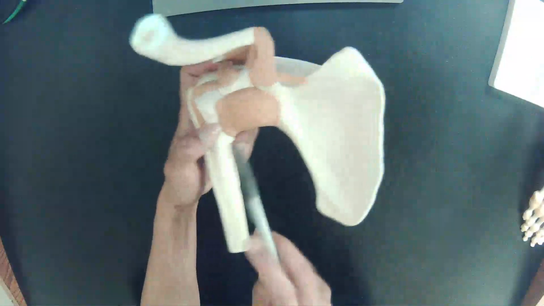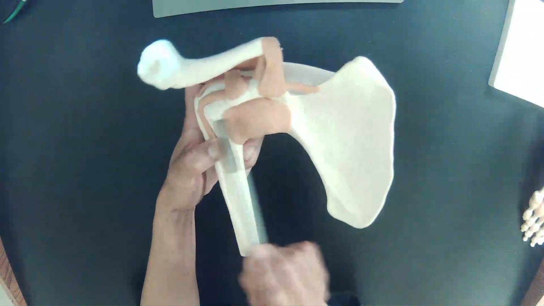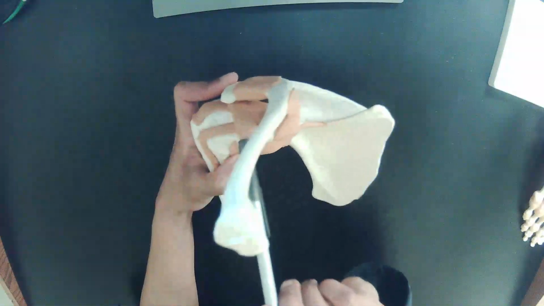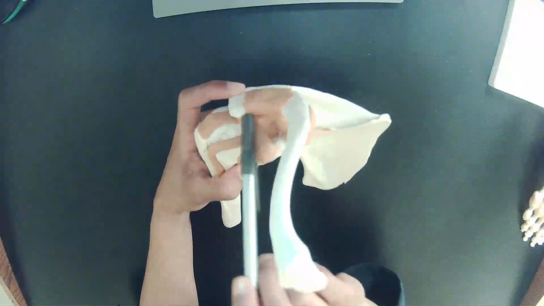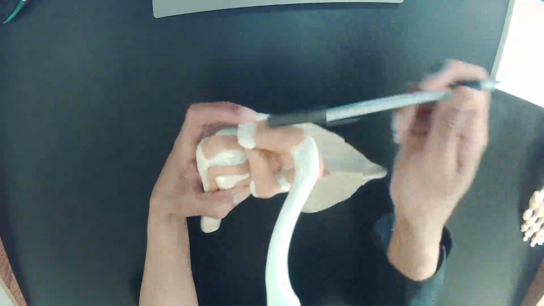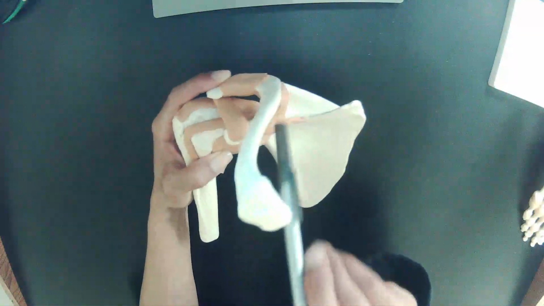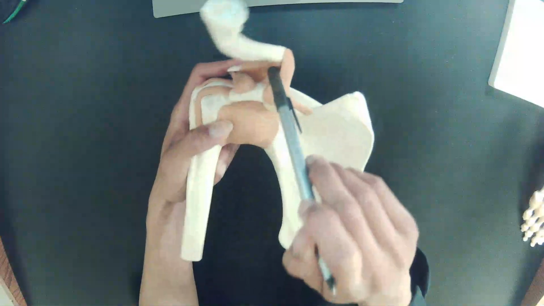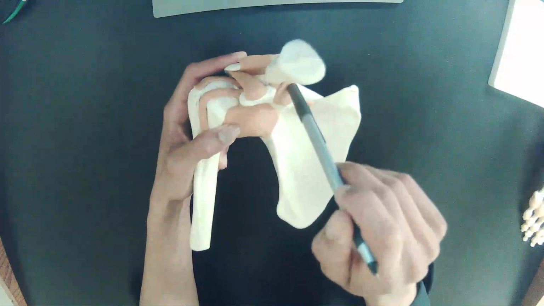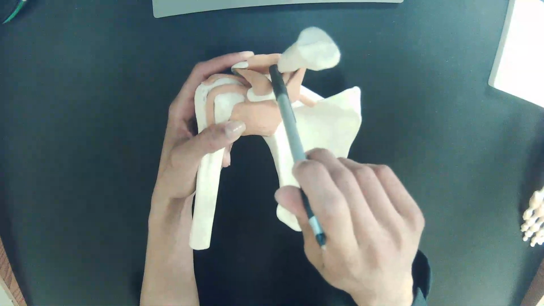So let's talk about all of them very quick so you can remember. So we have the glenohumeral ligament, we have the coracoacromial ligament, we have the acromioclavicular ligament, we have two coracoclavicular ligaments right here, conoid ligament and trapezoid ligament.